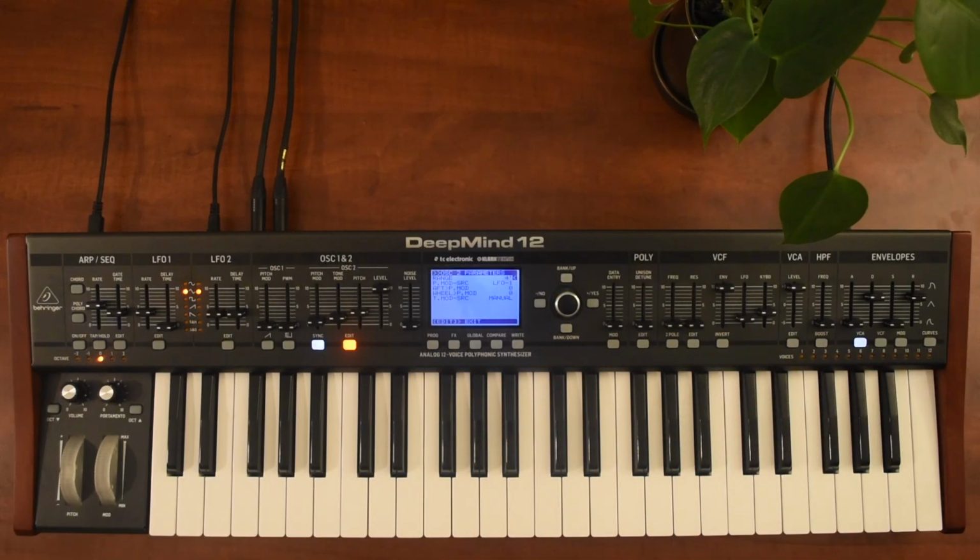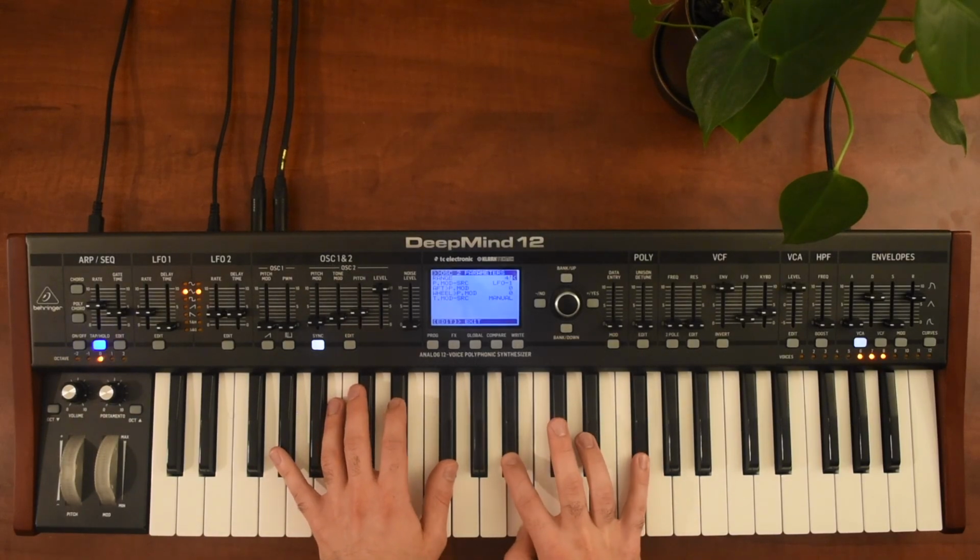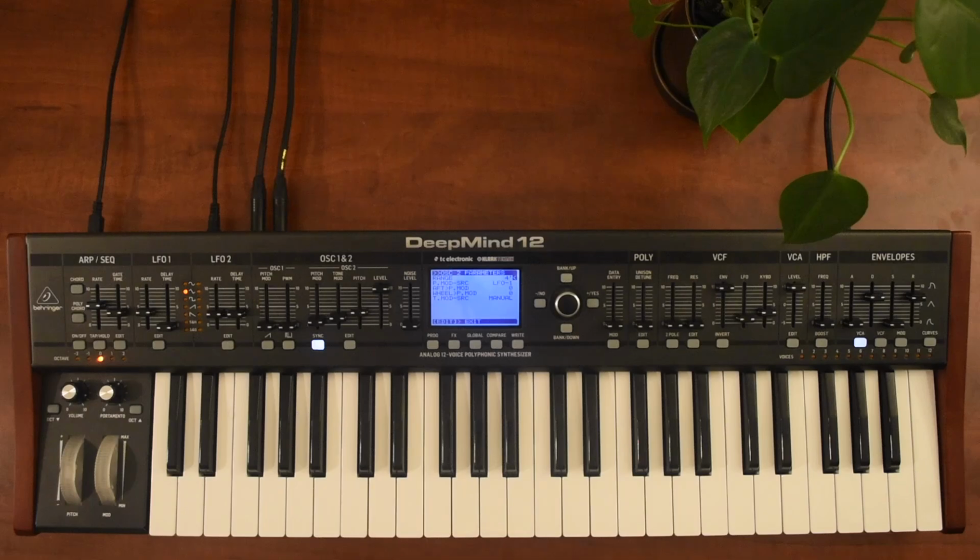And that's a great start for a patch. From here, you'd probably go to tweak the envelopes a little more. You'd probably add some effects. You'd probably add some aftertouch or mod wheel type stuff to make the patch a little more playable. But yeah, that's the skeleton of a great string or glass type patch on the DeepMind 12. There we go.